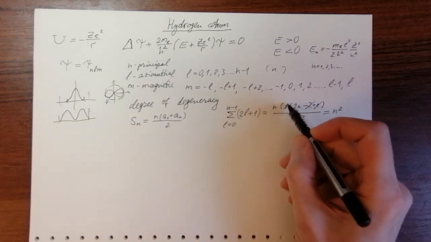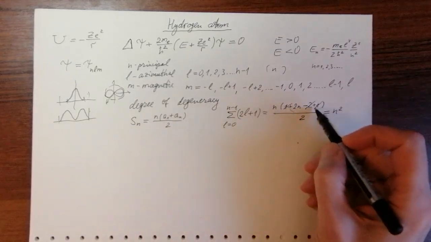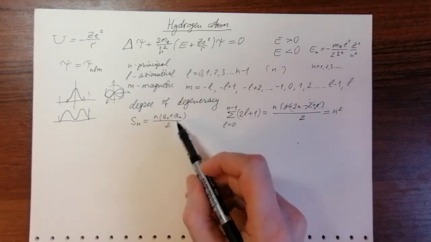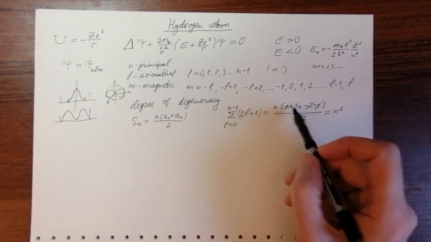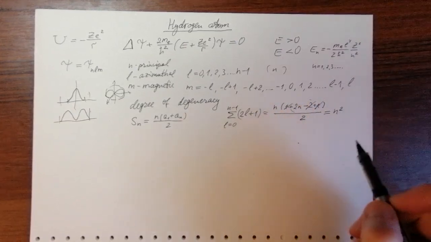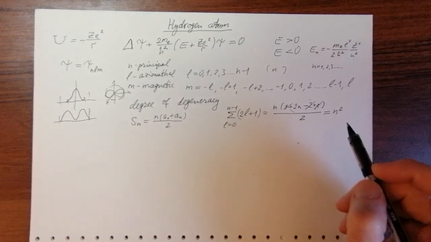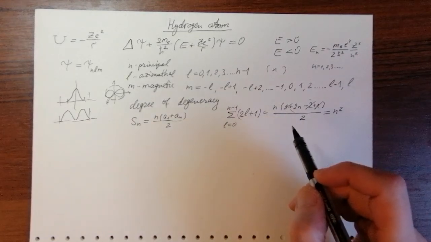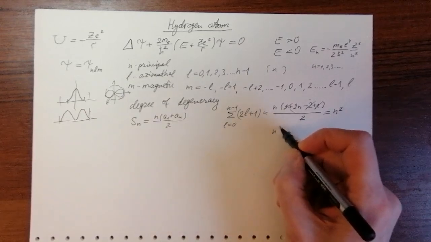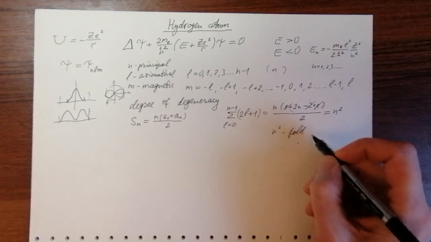Again, this is the first term, this is the last term, and this is plus 1. So this is the first, this is the last, and this is n squared as a result. So any level in a hydrogen atom is n squared fold degenerate.